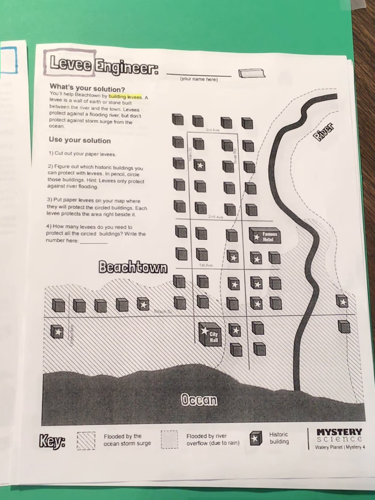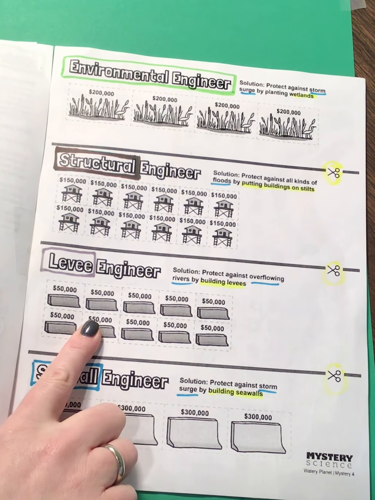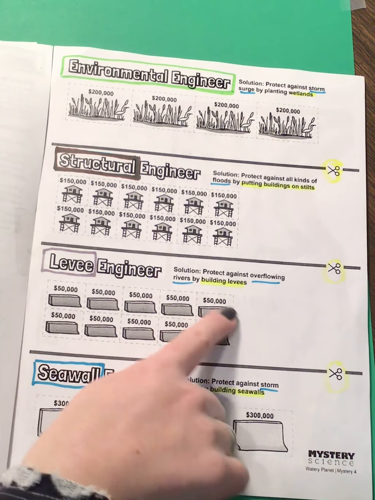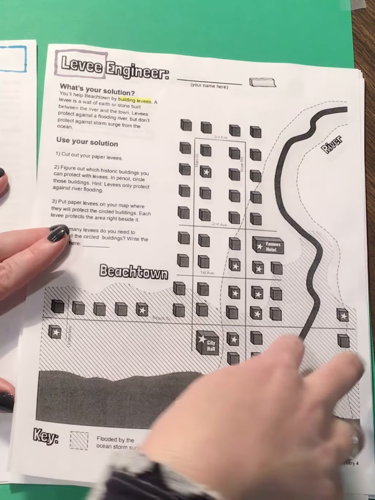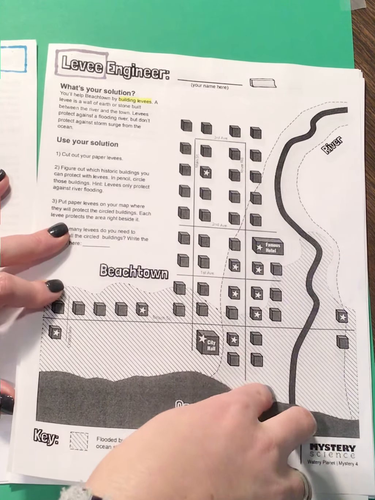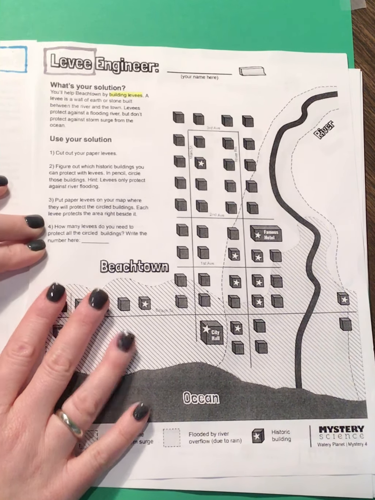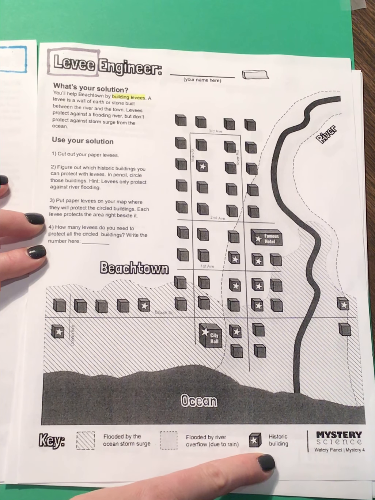So the levees, you'll go back to your cutting page and you'll look at your levee engineers, and you have a nice amount of them, and you'll decide where to place them in relation to the river, right? And then you can decide how many of those levees you will need to preserve the historic buildings that are near the river.